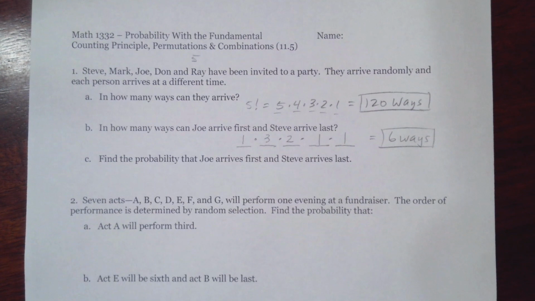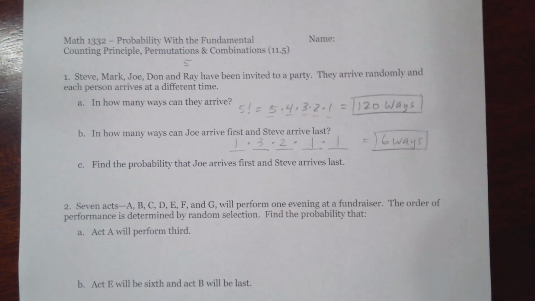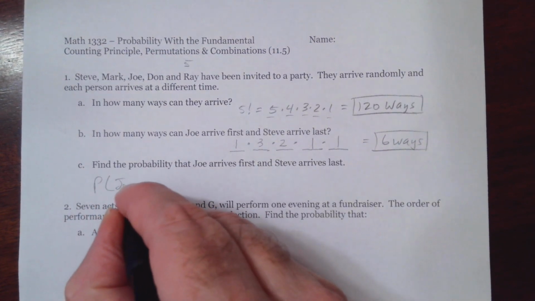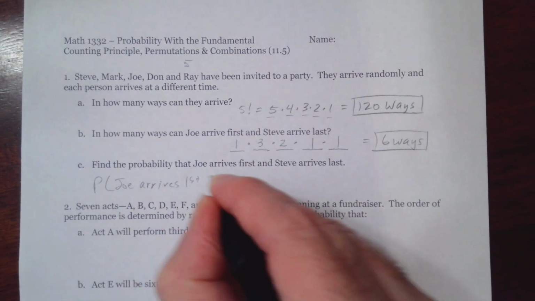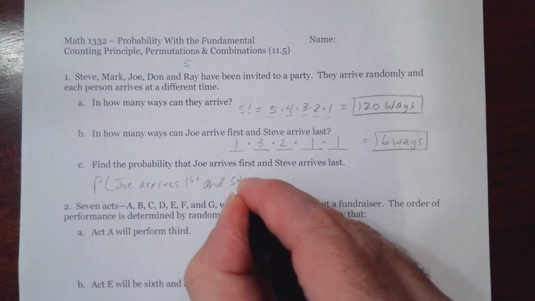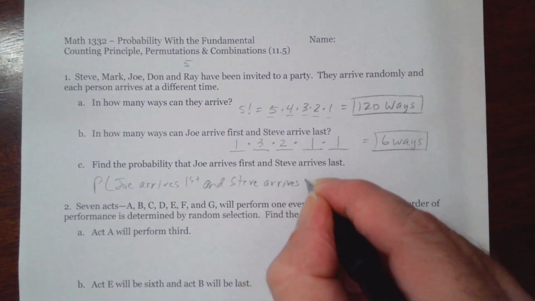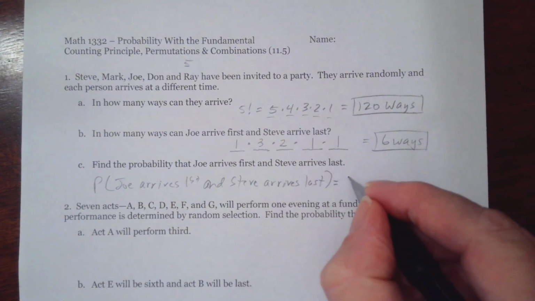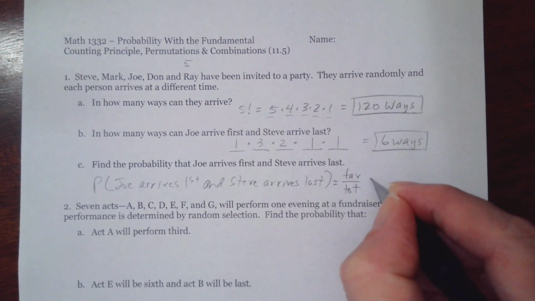All right. Find the probability that Joe arrives first and Steve arrives last. Well, we want to think of this in terms of favorable divided by total outcomes.